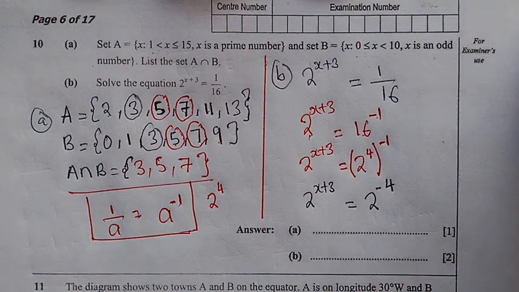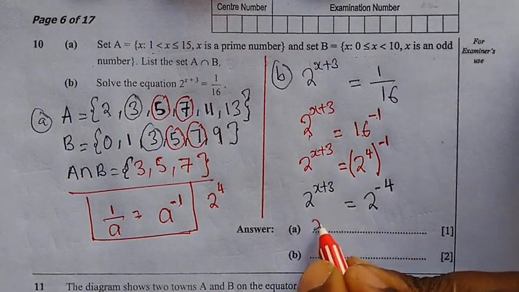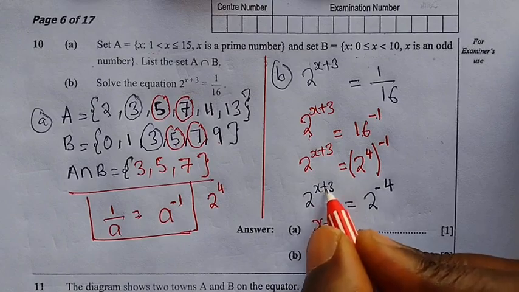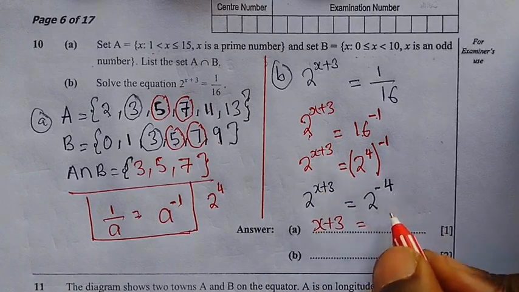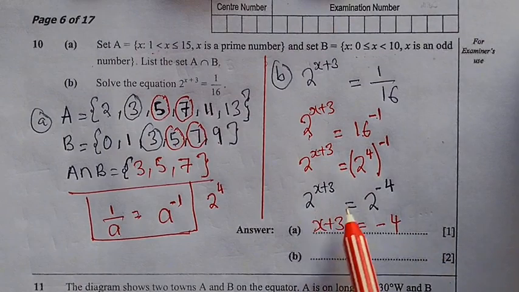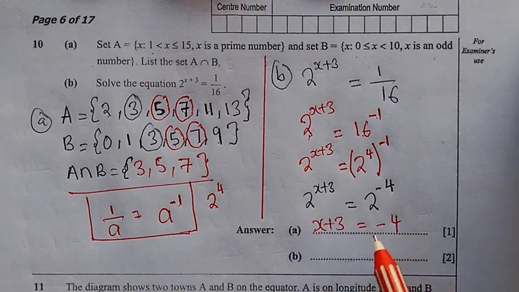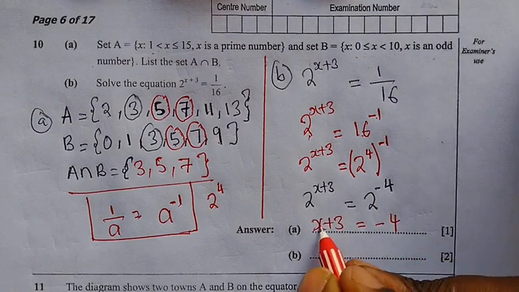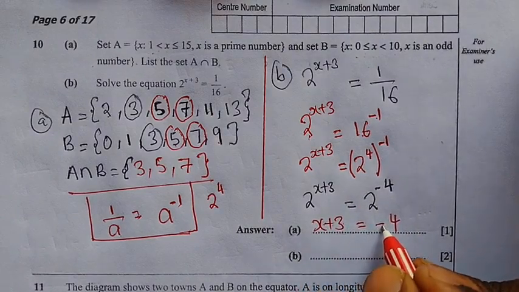So x plus 3, this power, equal to negative 4. So x plus 3 equal to minus 4.